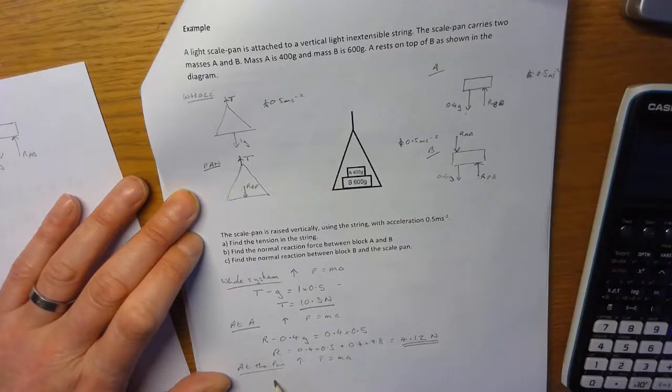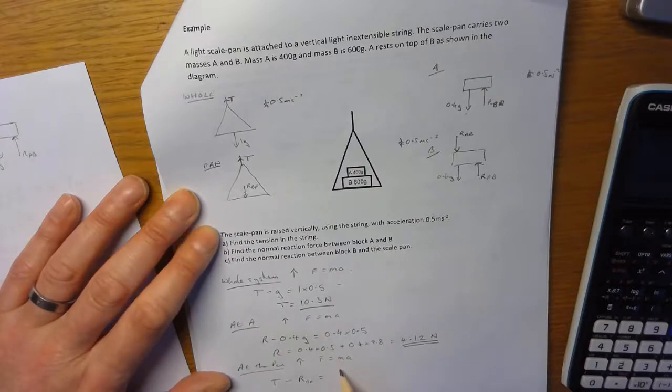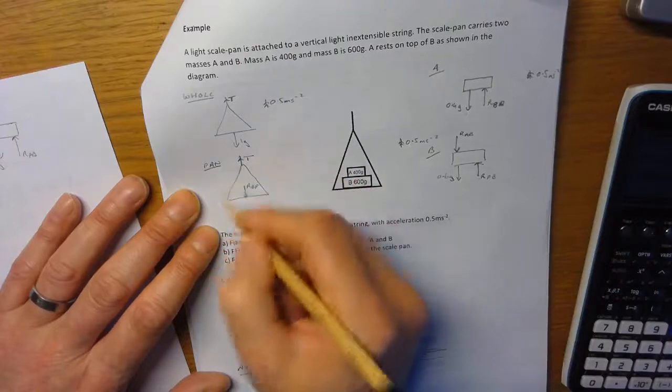I've got T minus R, B on P, equals the mass, which is in fact 0 for the scale pan.